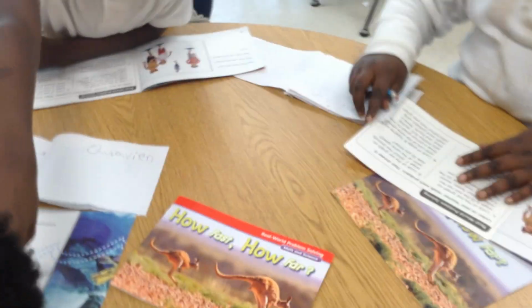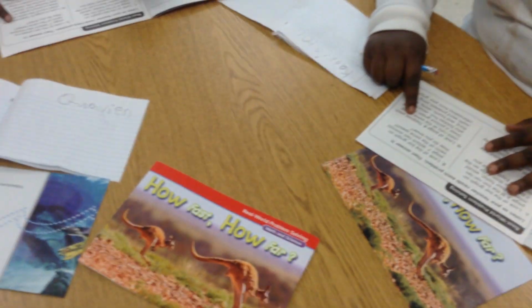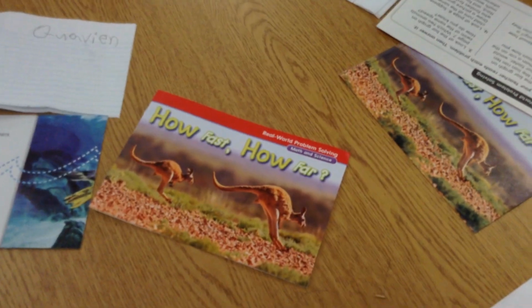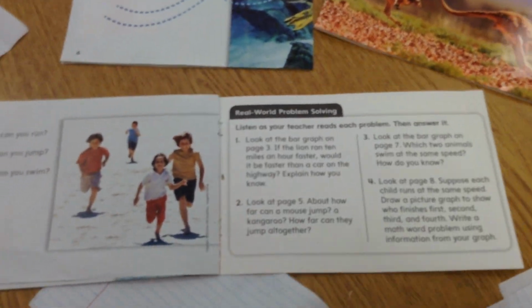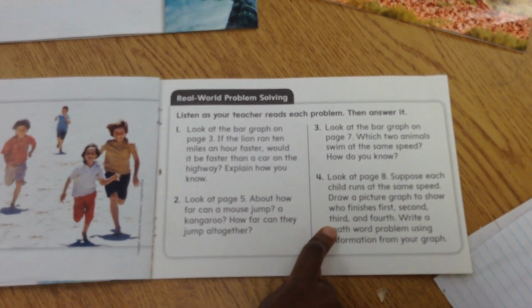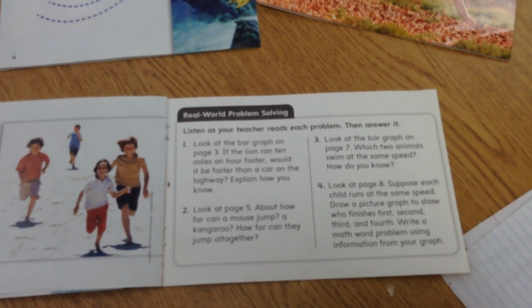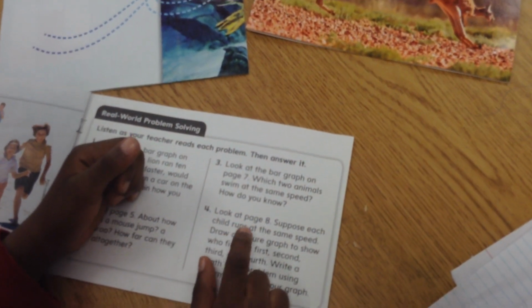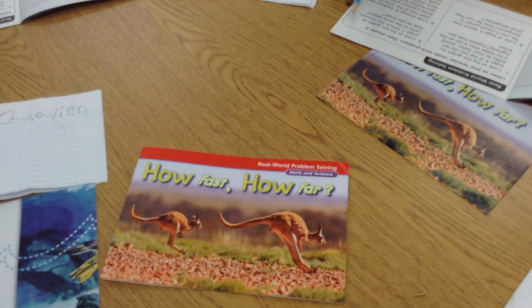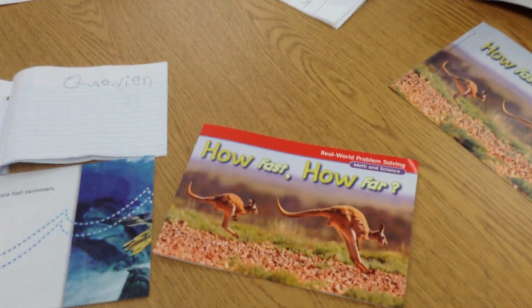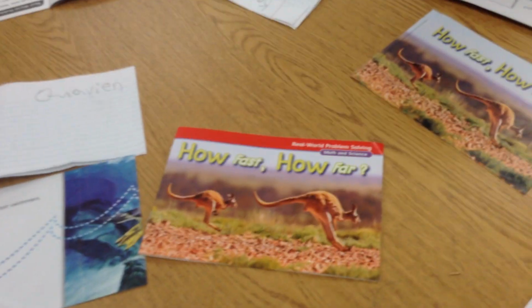What group are you? Group 4. What are you guys doing? We're reading this and solving the problem. What number are you on right now? Number 4. So what does number 4 say you have to do? Look at page 8. So you're already on page 8. Good observation.